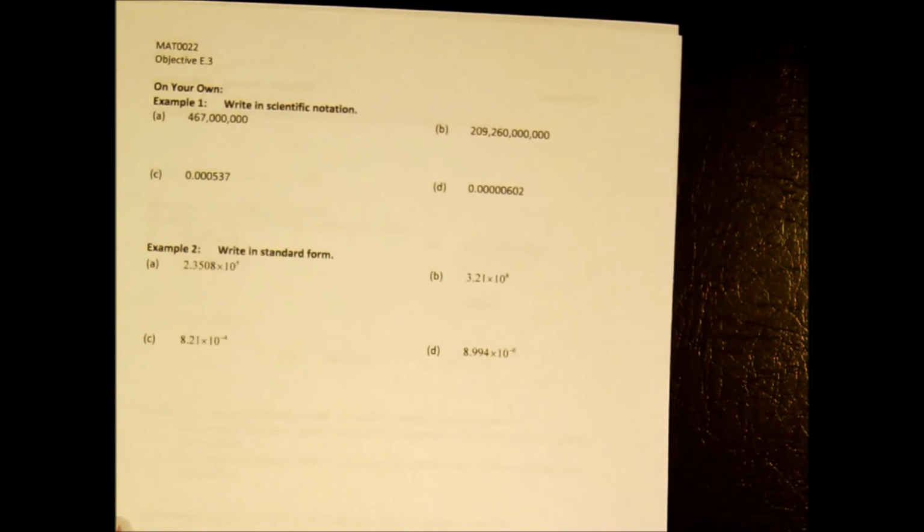There are some on your own problems that you just need to practice with these because there will be some of these on your final exam.